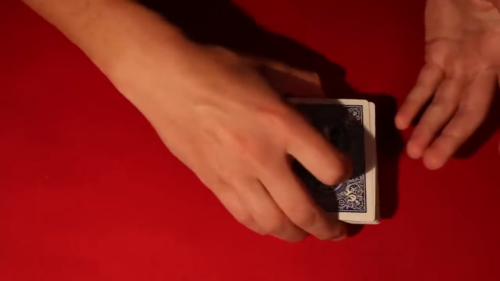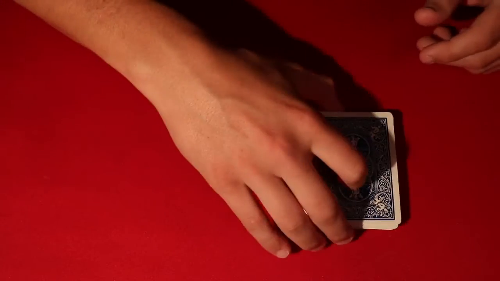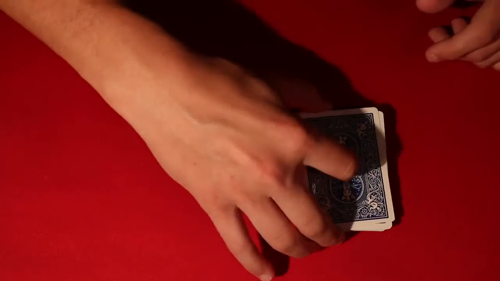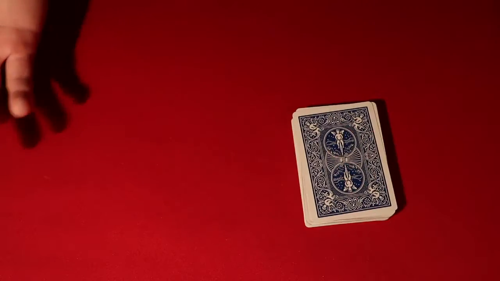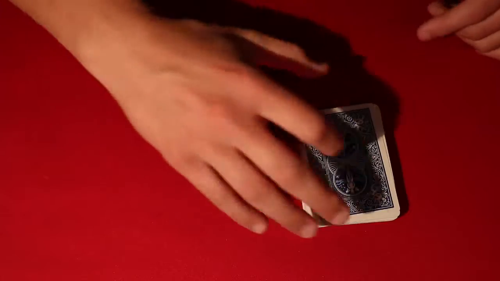And then from here, there's multiple things you can do. You don't want to riffle shuffle the cards, but you can definitely just have the spectator cut the deck a bunch of times and nothing's going to happen. I'm not going to go too in-depth about the Svengali deck. If you guys want a tutorial, I might do one later. But essentially, it's very, very self-working.